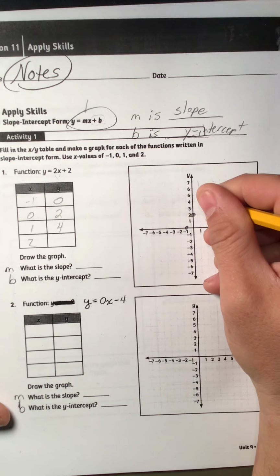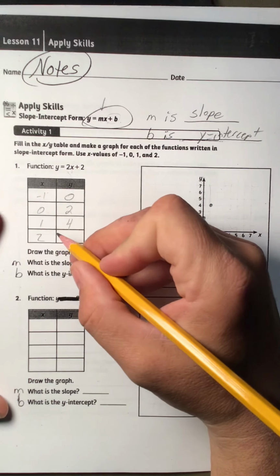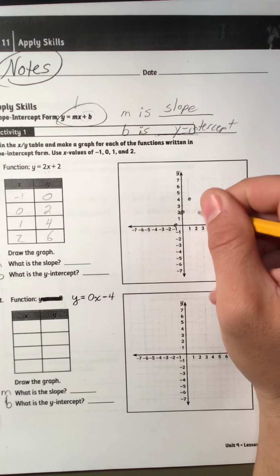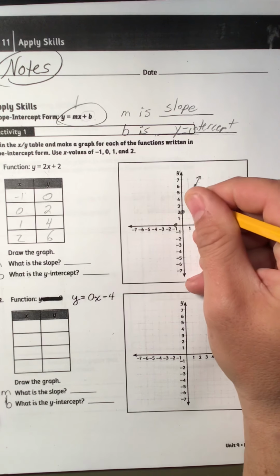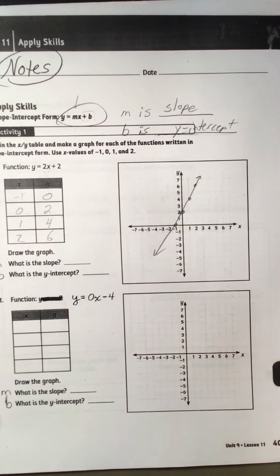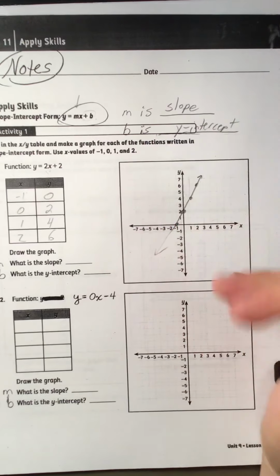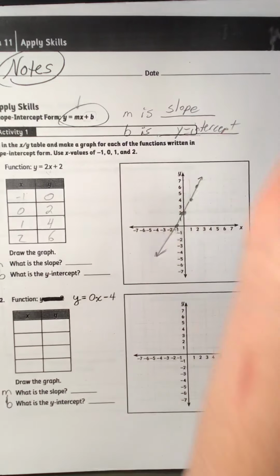So 1, 4. And the last one, plugging in 2. 2 times 2 is 4 plus 2 is 6. So 2, 6. Now you'll notice, look how nicely all my dots line up. If they don't, you made a mistake somewhere. Okay? And it doesn't have to be perfect, your line, but they all should connect.